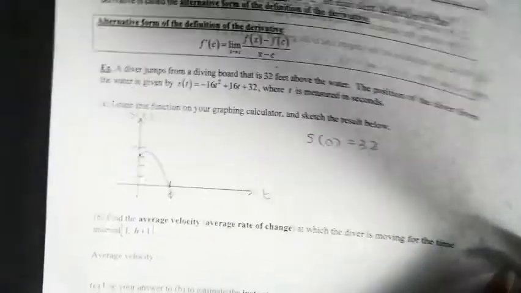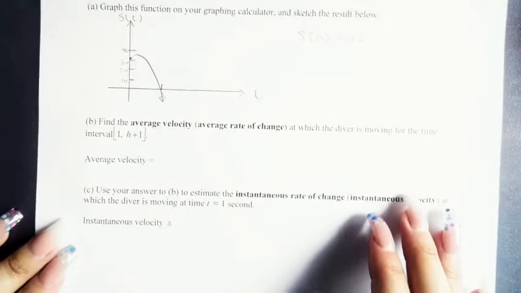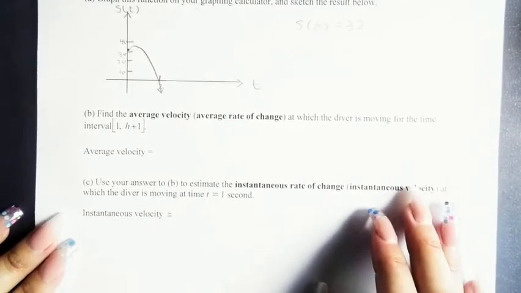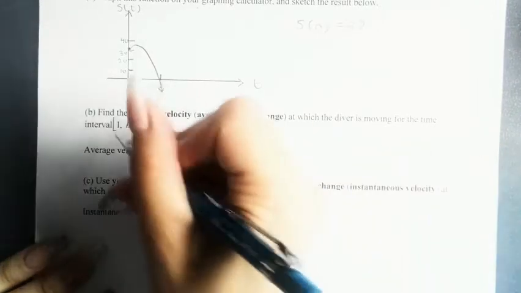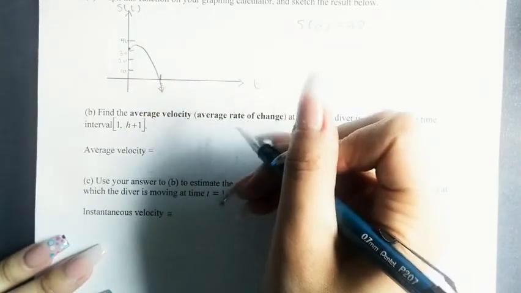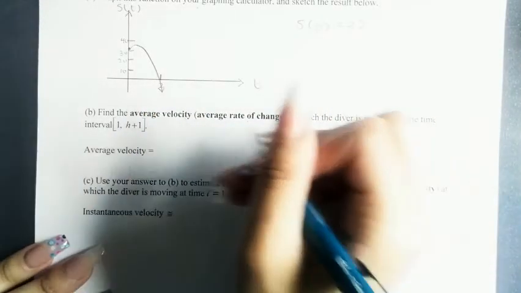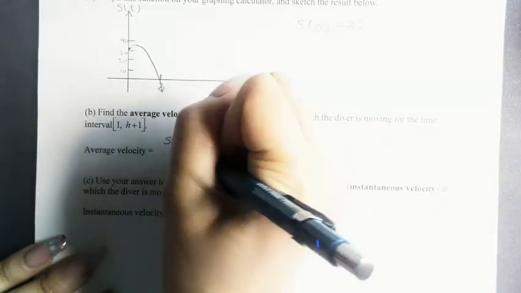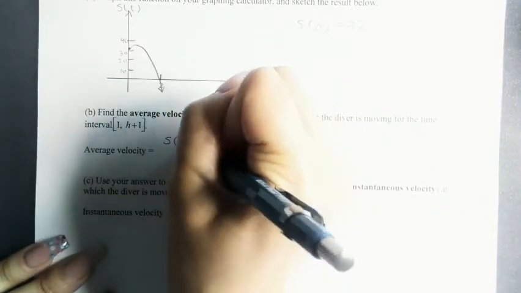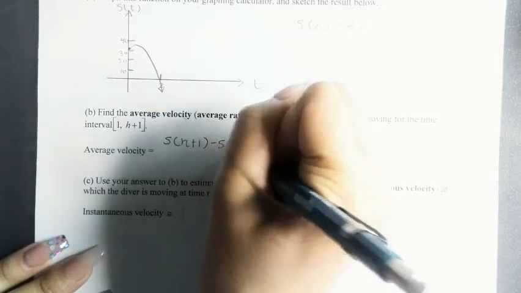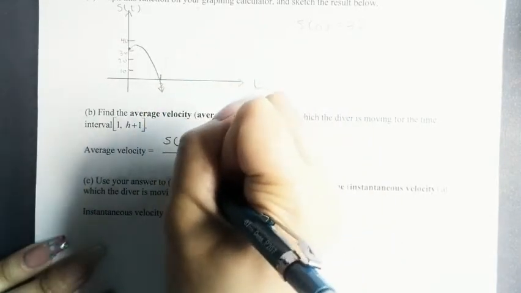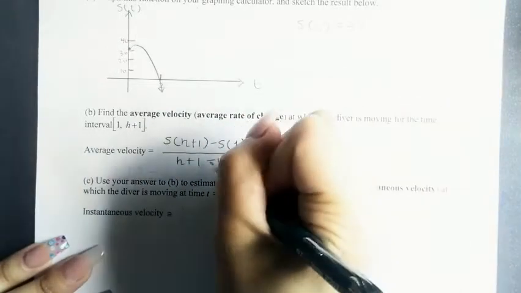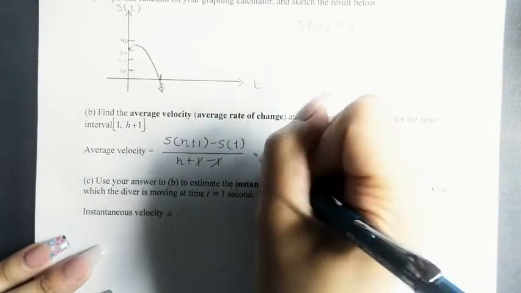For b, we need to find the average velocity, or the average rate of change, at which the diver is moving over the time interval from 1 to h plus 1. So what we know is that the average velocity is going to be s of h plus 1 minus s of 1, everything divided by what? h plus 1 minus 1. So we cancel those out, of course.